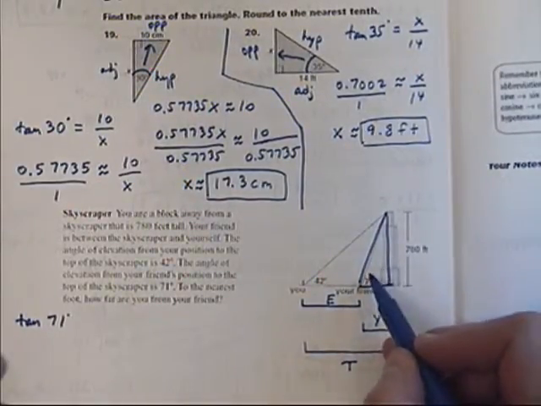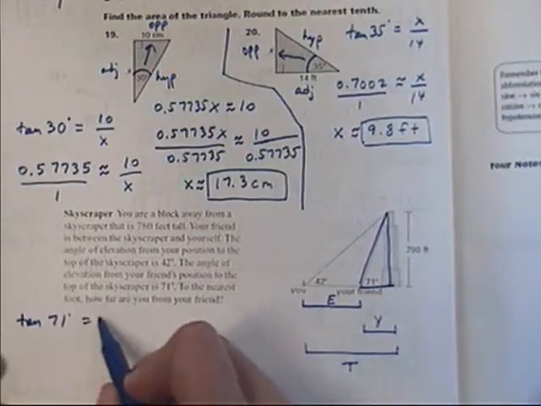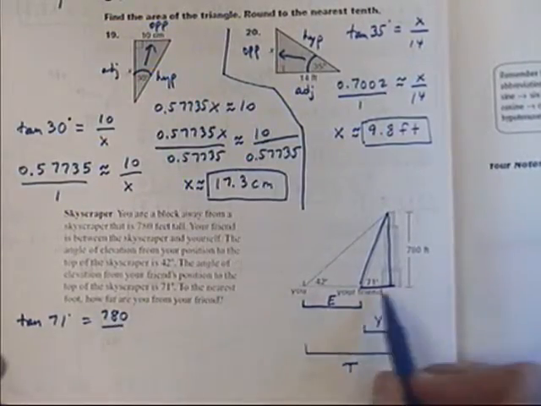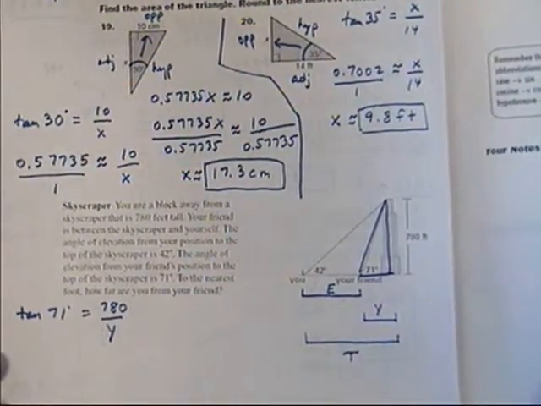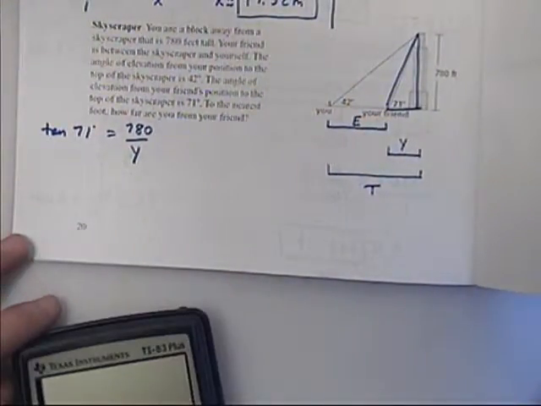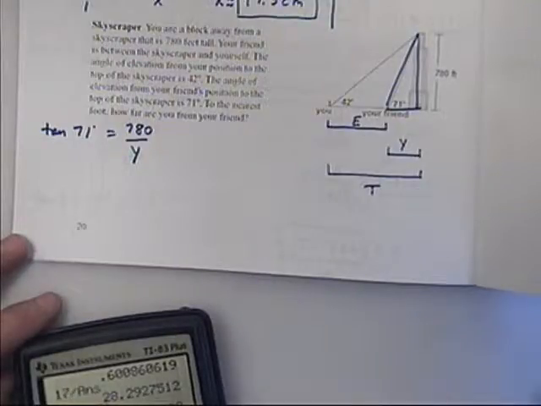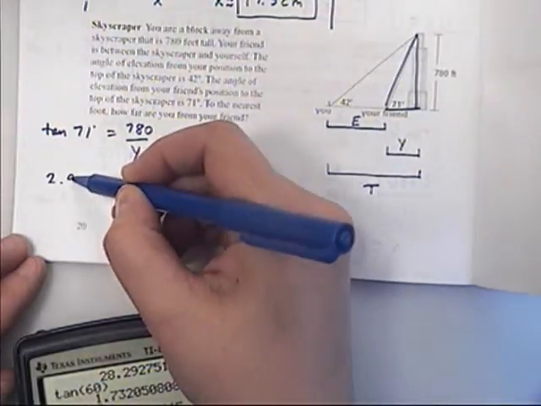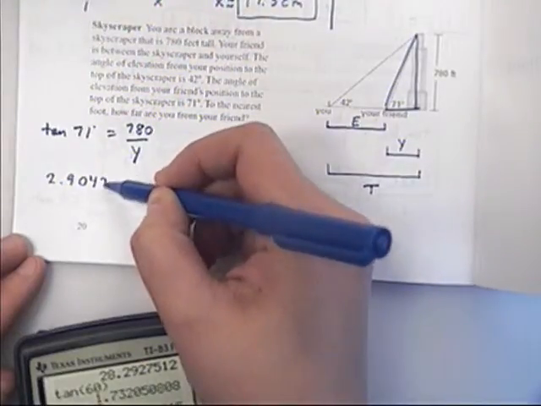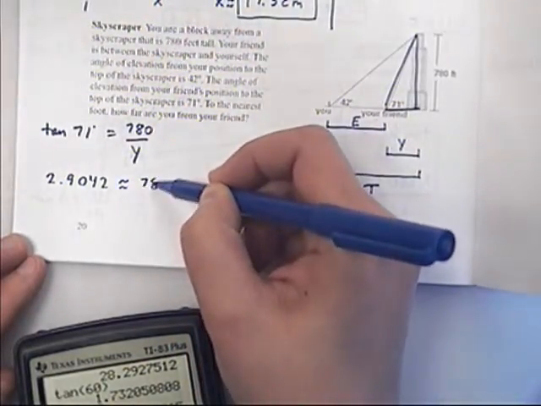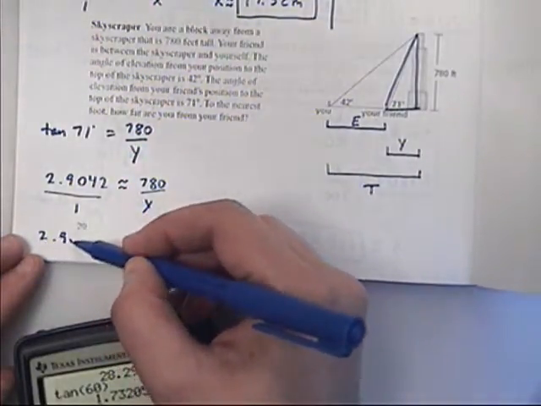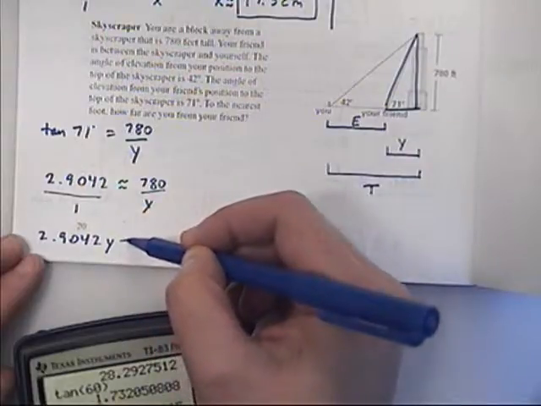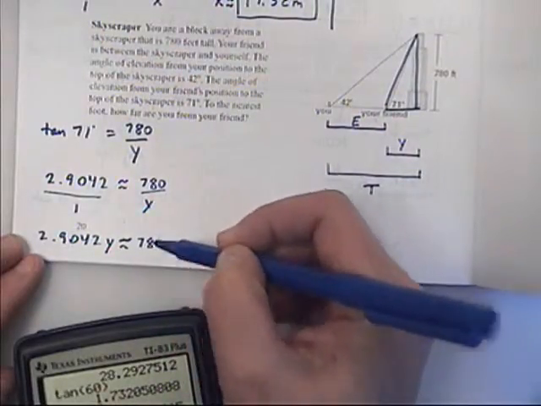The opposite from that angle is 780, and the adjacent would be this down here, which I'm calling y. So the tangent of 71 degrees, find that on my calculator, is 2.9042 approximately. If I cross multiply here, I get 2.9042y is approximately 780.